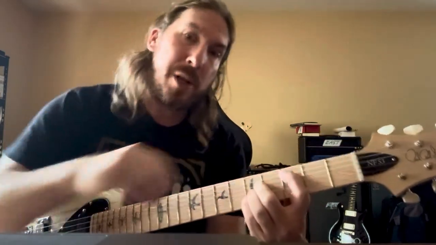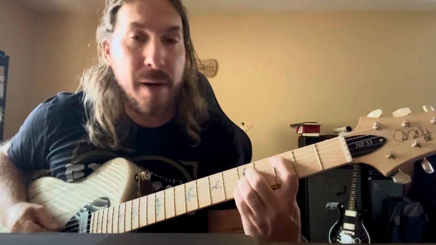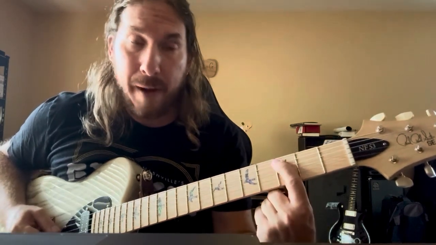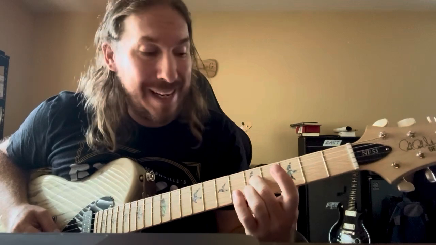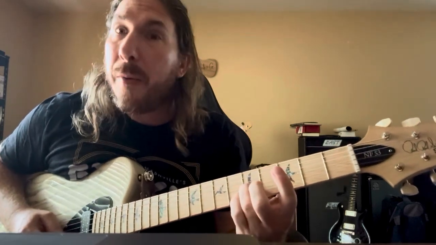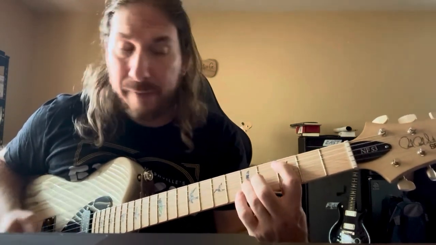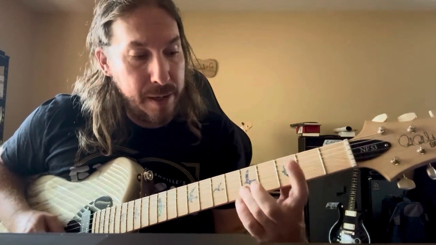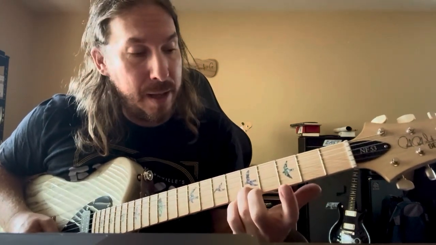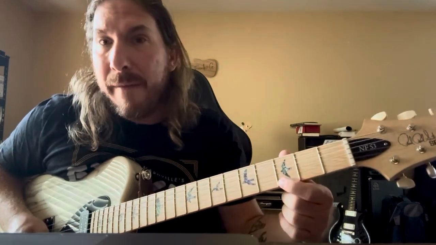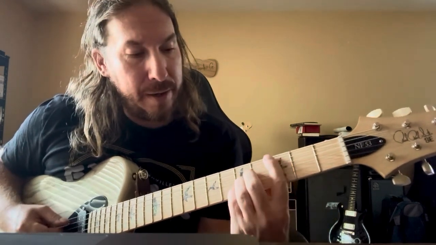In this version of the C chord, we have our root on the A string, then our 5th on the D, back to the root, our octave here, on the G, our major 3rd on the B string, 5th on the high E string.